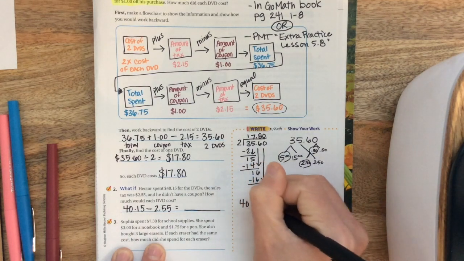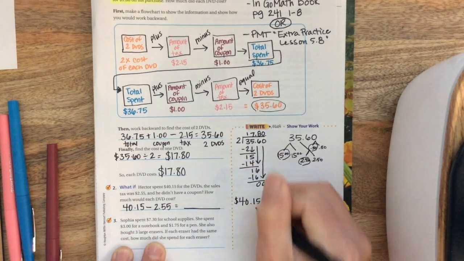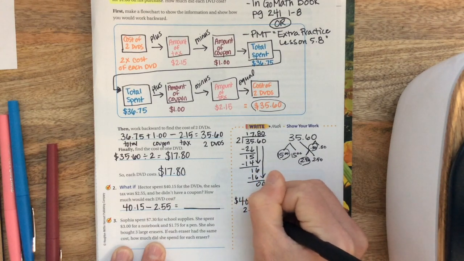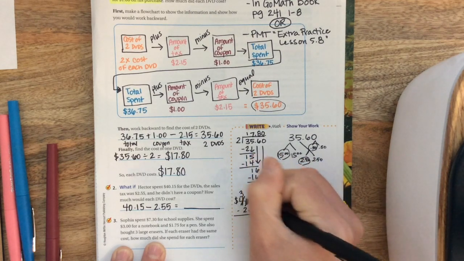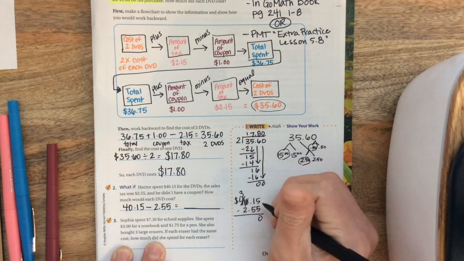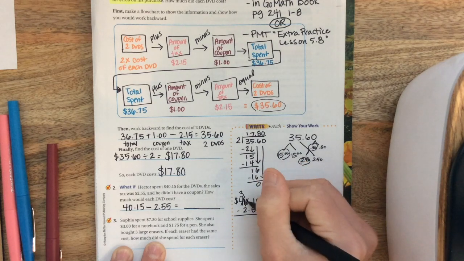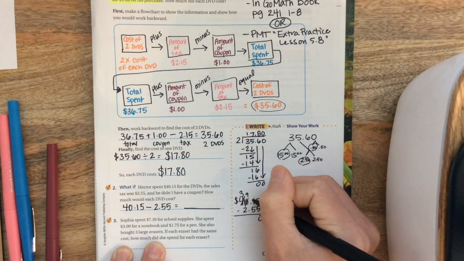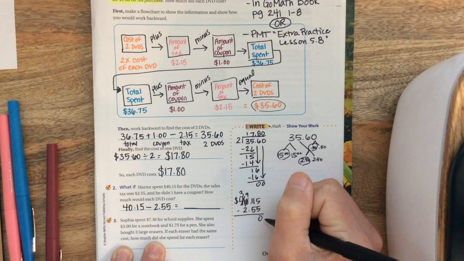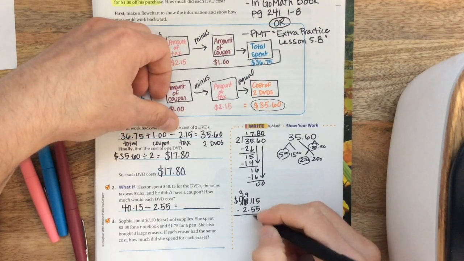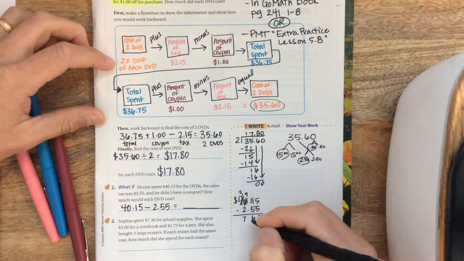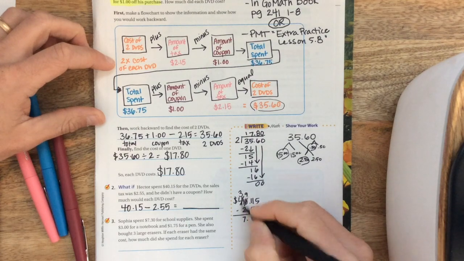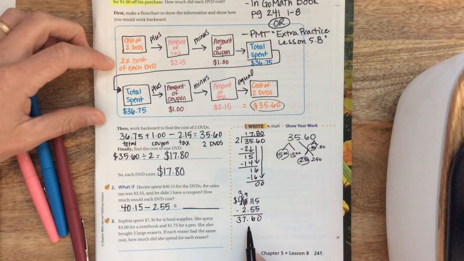So if I do $40.15 minus $2.55, 0, can't do it. It's 10. Okay, so 11 minus 5 is going to be 6. And then 9 minus 2 is going to be 7. 3 minus 0 is going to be 37. So that's the total cost of my DVDs.